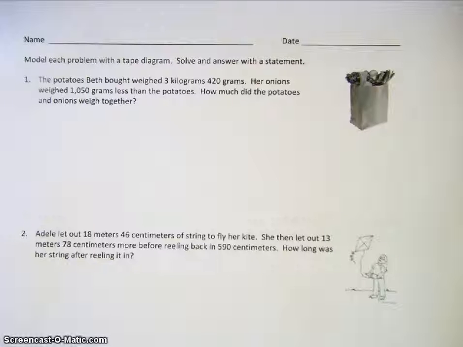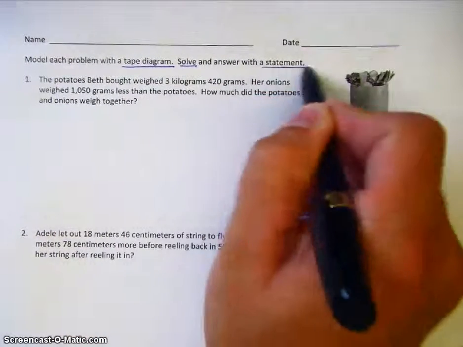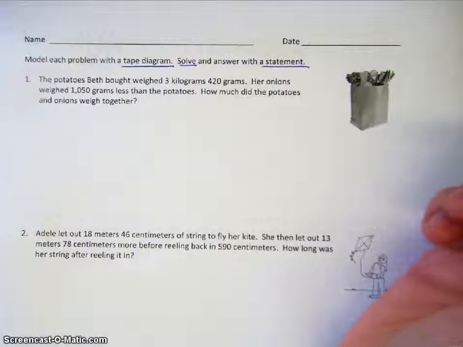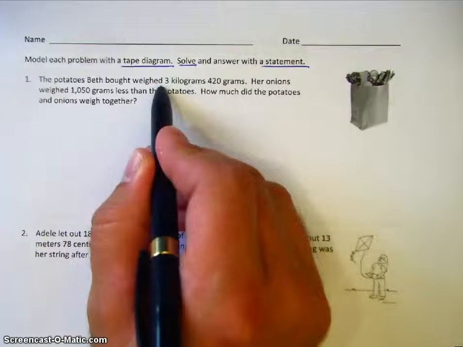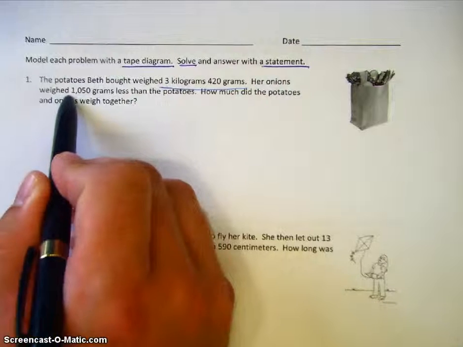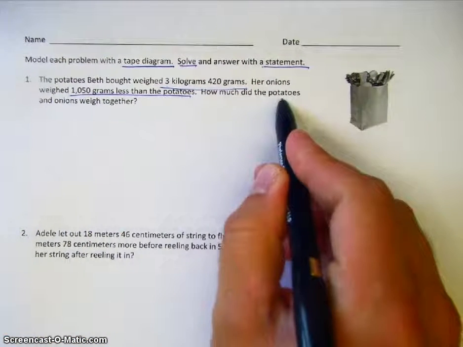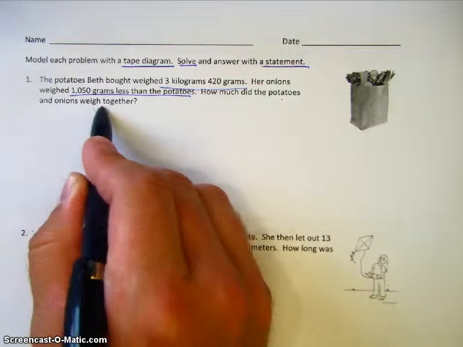So for lesson 5, we're going to use addition and subtraction to solve multi-step word problems involving length, mass, and capacity. So just like any of our word problems, we have a tape diagram, a solution, and an answer statement. So number 1, the potatoes Beth bought weighed 3 kilograms, 420 grams. Her onions weighed 1,050 grams less than the potatoes. So how much did the potatoes and onions weigh together?